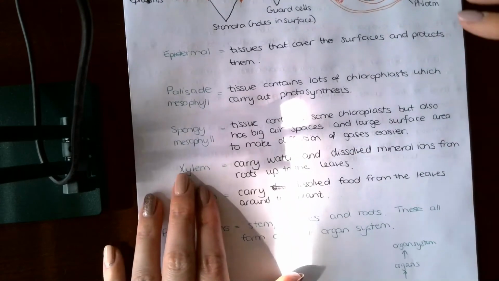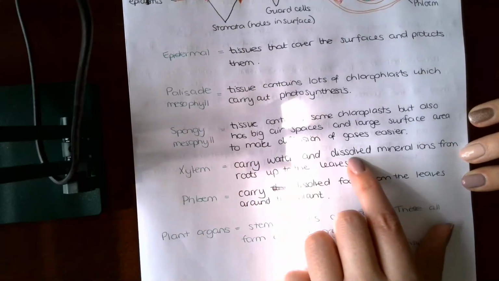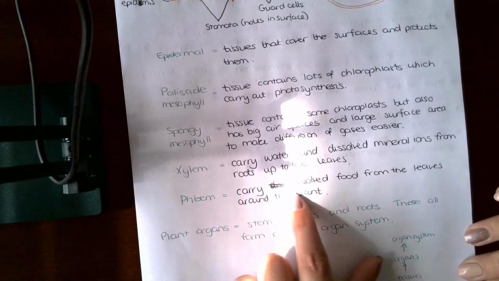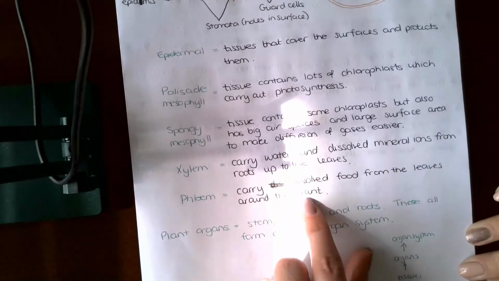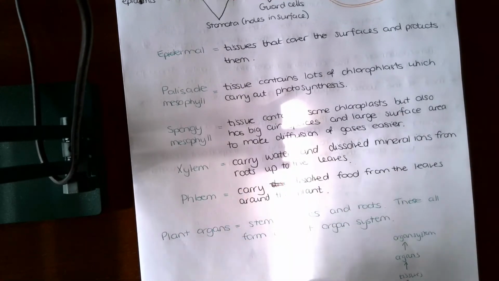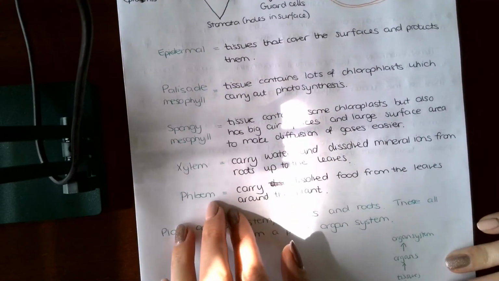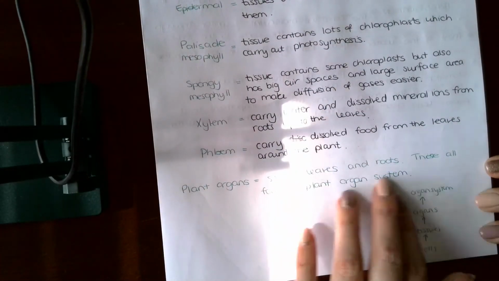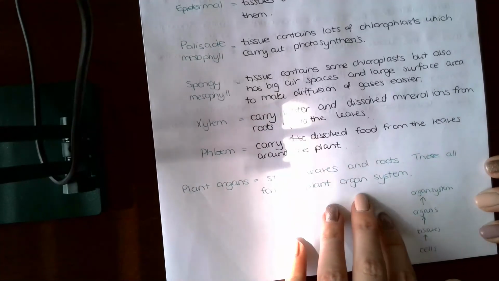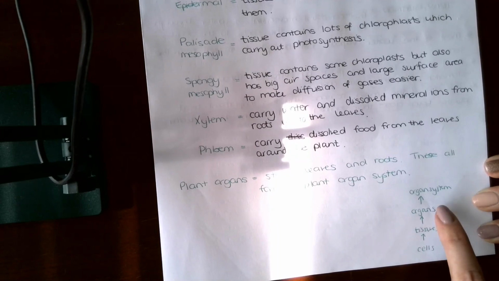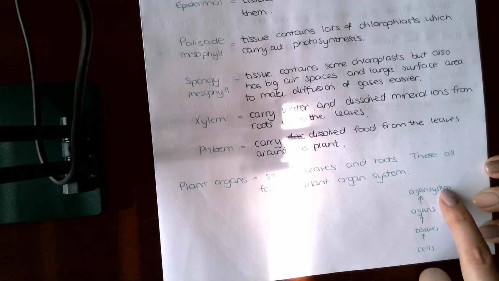Talking about the xylem and the phloem, so the xylem carries water and dissolved mineral ions from the roots up to the leaves, and the phloem carries dissolved food from the leaves around the plants. Remember, the food is made in the plant, in the leaves even, through photosynthesis, and that needs to be transported around. That's transported around by the phloem. Plant organs include stems, leaves and roots. If we put all these together, they form an organ system. Just a quick reminder, so there's cells joined together to make tissues, tissues joined together to make organs, organs joined together to make organ systems. Okay.